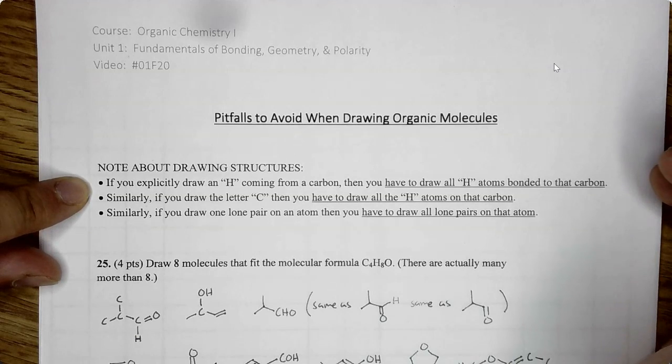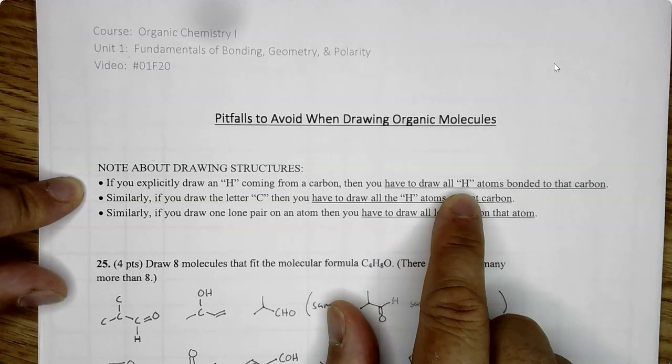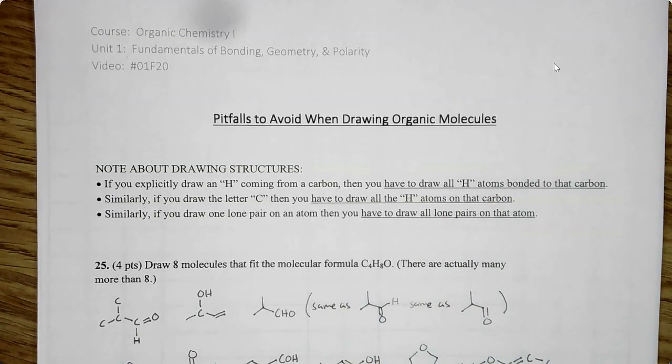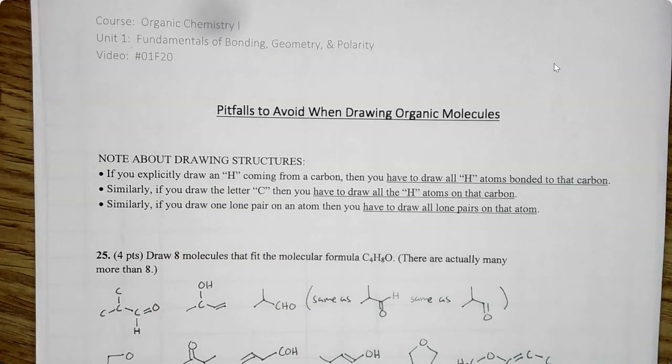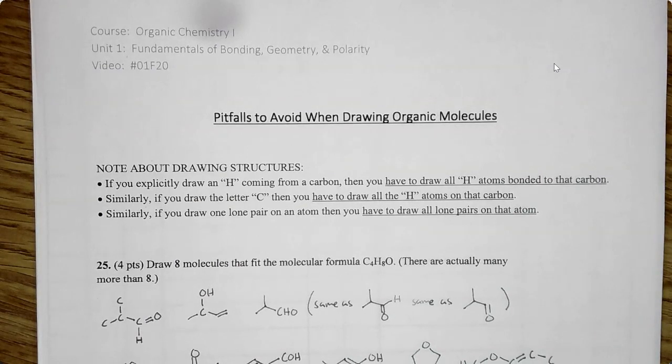The first bullet point: if you explicitly draw a hydrogen, the letter H, coming from a carbon, then you have to draw all the hydrogen atoms bonded to that carbon. So if that carbon really has 3 hydrogens, and you only choose to draw one of the hydrogens explicitly, then you are implying, or stating for a fact, that it's missing 2 hydrogens. And you may not want to do that.